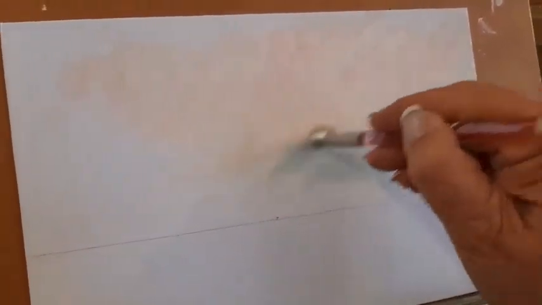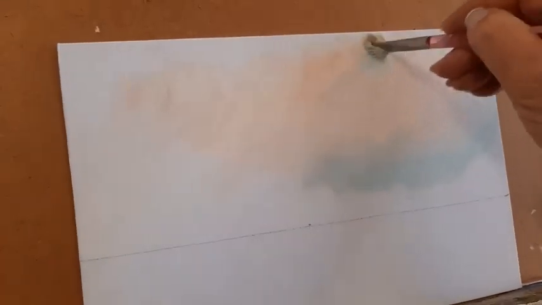I'm going to add a lot more white. The cerulean is basically my sky that is now coming through the clouds. So I'm making it a very hazy blue sky. Adding it everywhere so that my clouds look very soft and wispy.